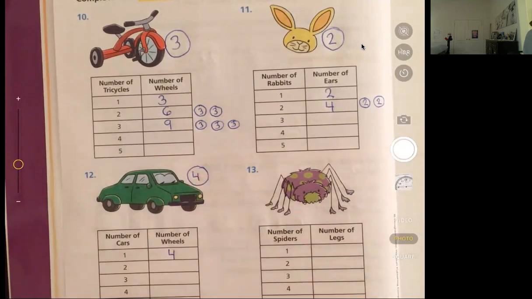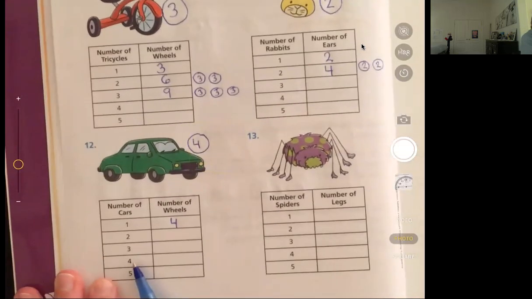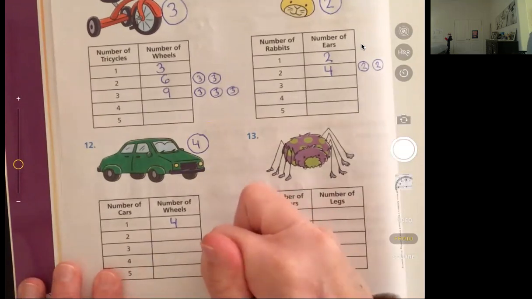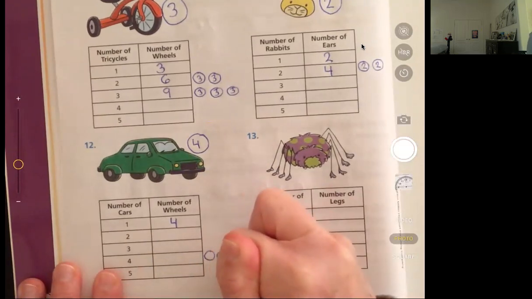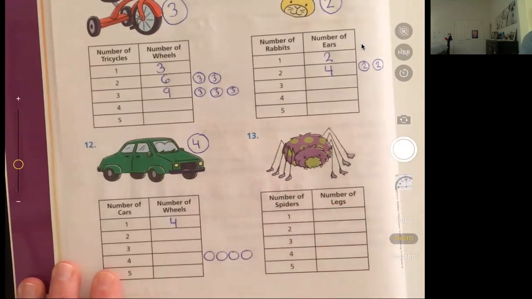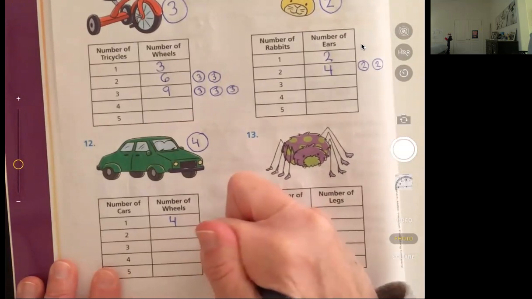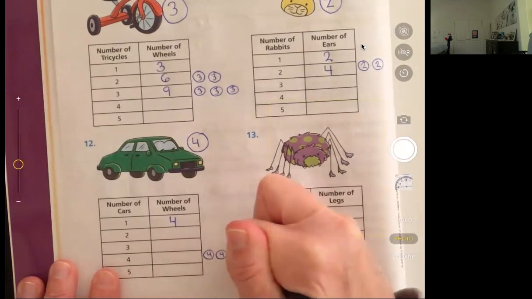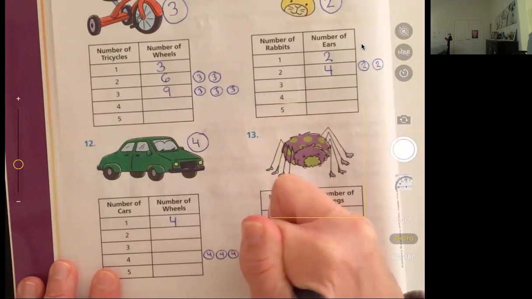let's jump down here. Let's do the 4 together, okay? If I have 4 cars, remember these are my groups. I have 1 car, 2 car, 3 car, 4 car. They each have how many wheels in it? 4. So I'm going to put a 4, a 4, a 4, and a 4.